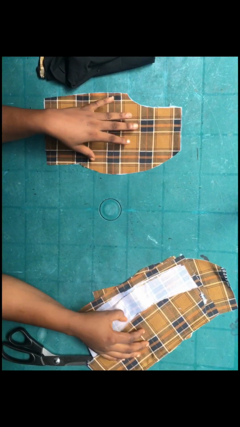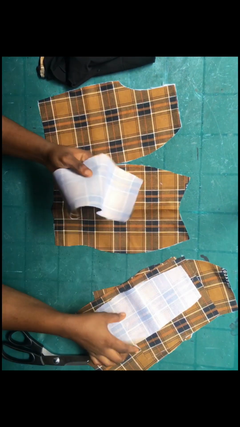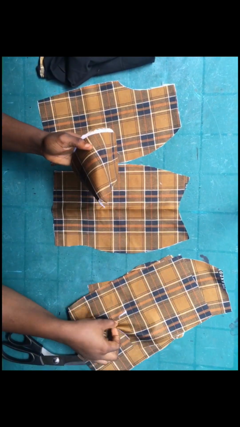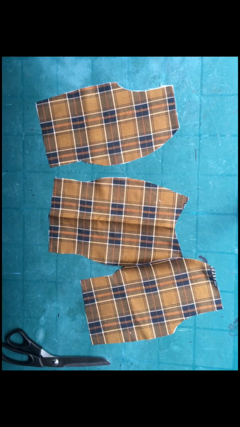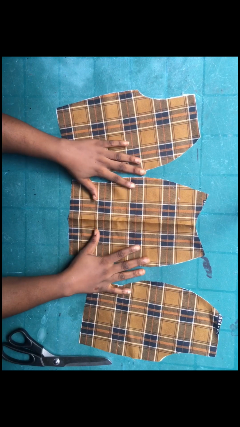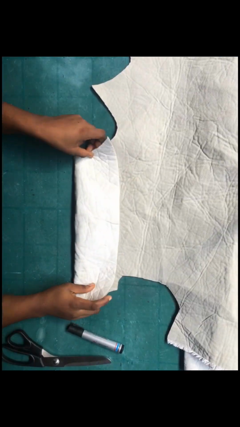So I went ahead to iron all my stay on my fabric, and you can see how nice this is looking. For the center front, I went ahead to fold it and iron it in order to give me this crease line, which is going to serve as my guide by the time I want to pad this my dress. So the next thing is to pad.